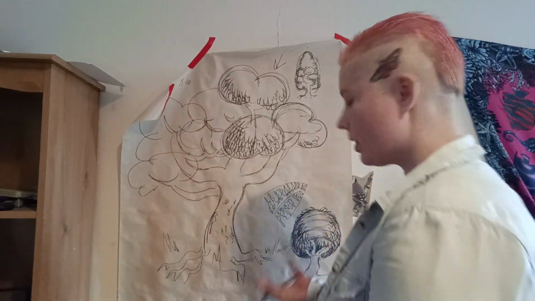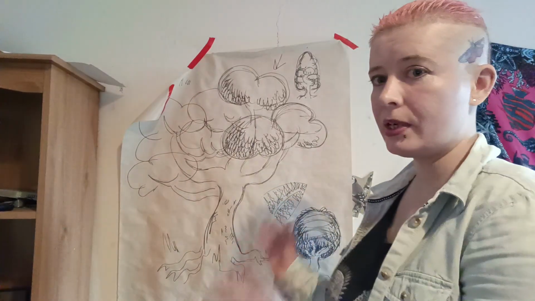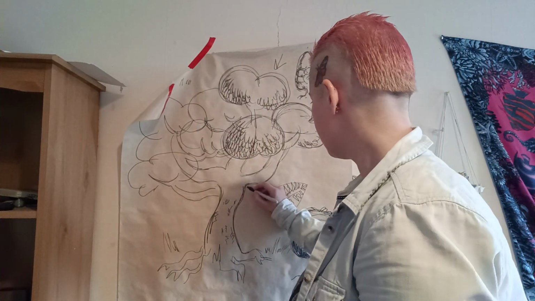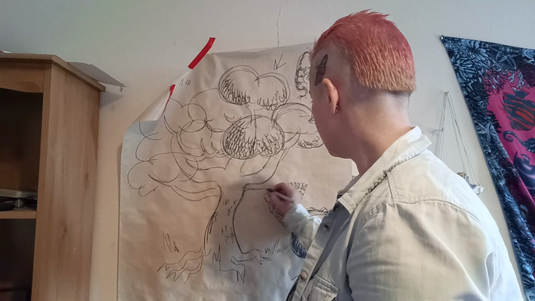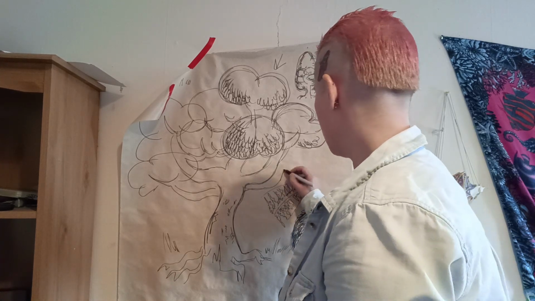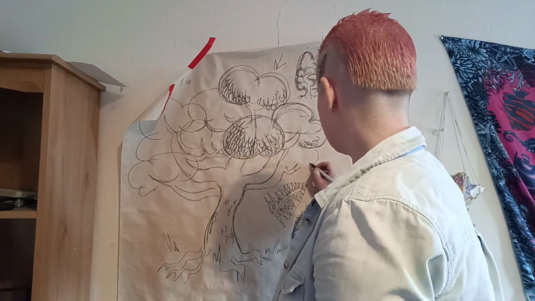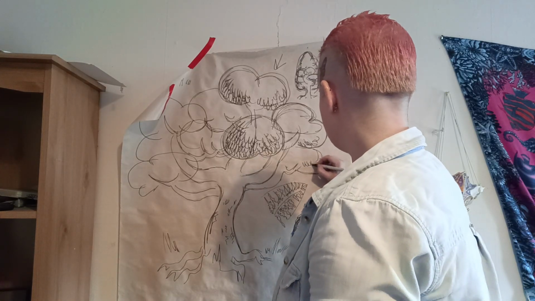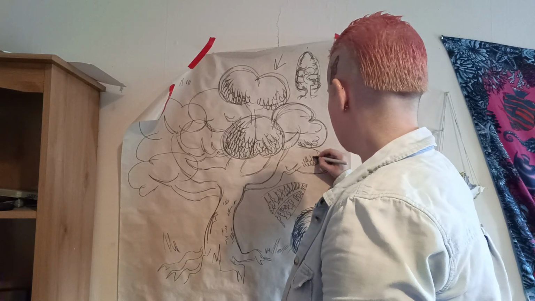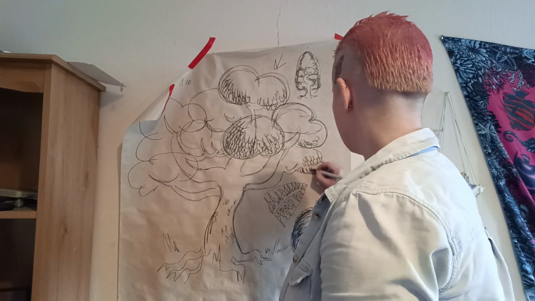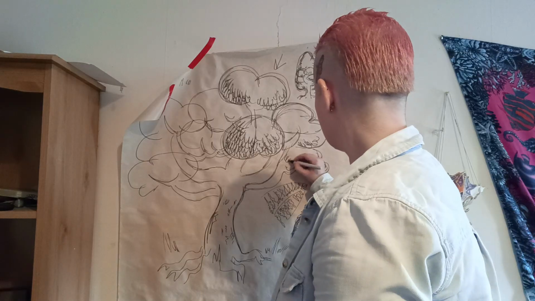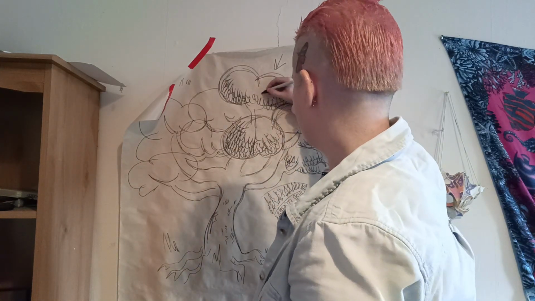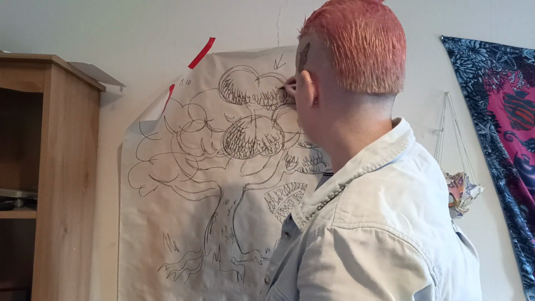So we're breaking objects down. We're breaking complex objects down into more simple ones. With the tree, the branches inform where the pads and leaves are, and then you can start to add a bit of volume and shading by adding in some of the detail of the leaves. Again, when I'm adding the leaves here, they're very simple. We're not going into all of the detail of the leaf.